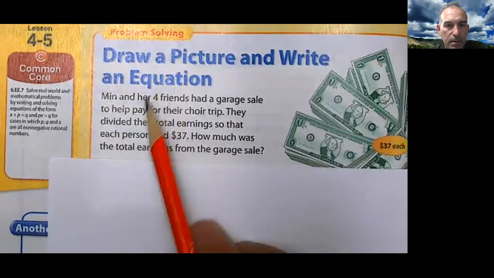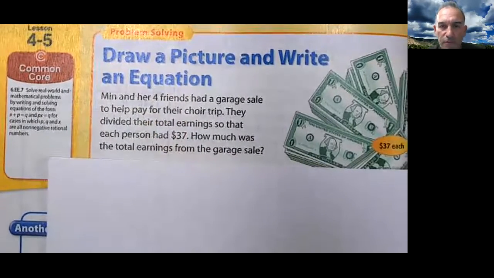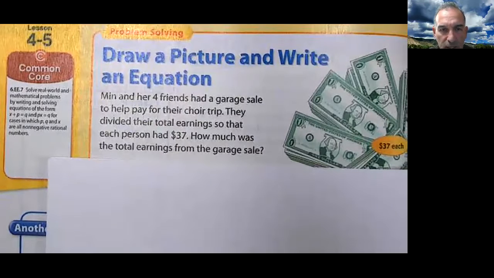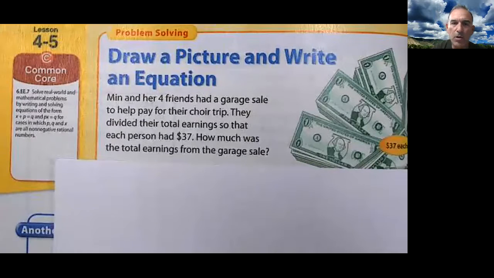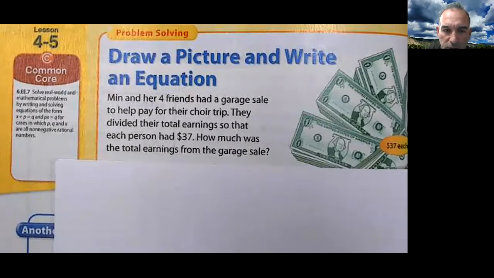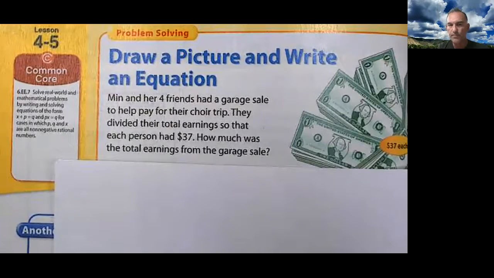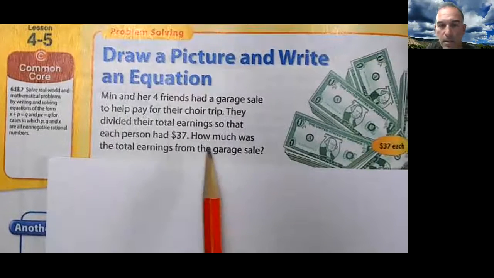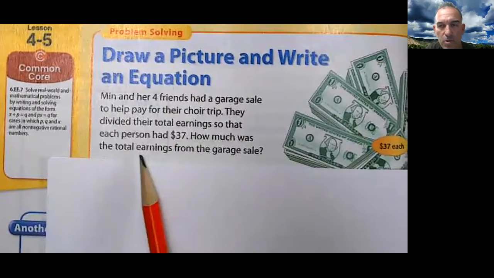Ready? Min and her 4 friends had a garage sale to help pay for their choir trip. They divided their total earnings so that each person had $37. How much was the total earnings? Notice they're asking you right here, how much was the total earnings?